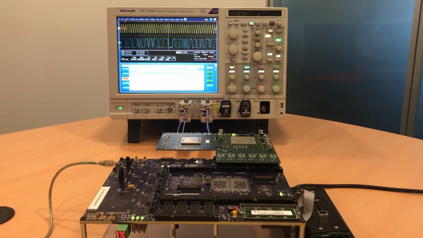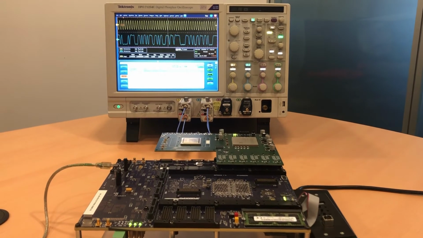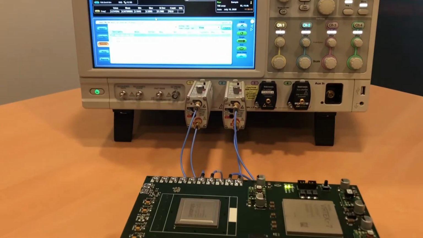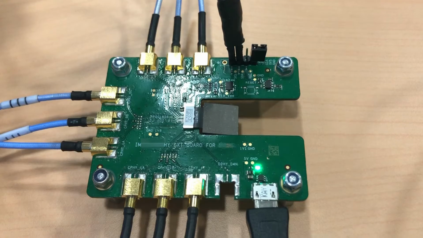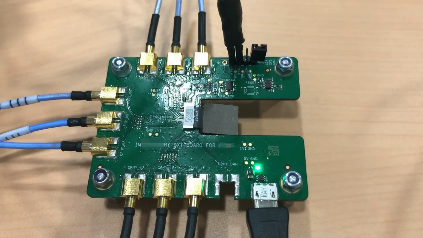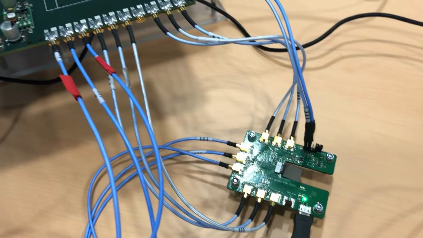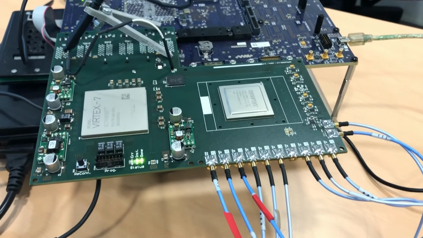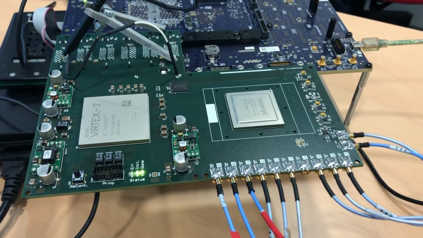Hello, my name is Lacinio Souza, and today I want to demonstrate our C-PHY D-PHY combo in TSMC 12 nanometer FinFET technology. What we have here is a state-of-the-art 64 megapixel image sensor configured to operate at 3.5 gigasymbols per second, which is the data rate associated with C-PHY version 1.2. And it is connected to our CD-PHY RX 12 nanometer solution assembled in this board.